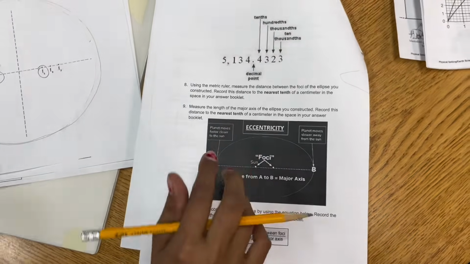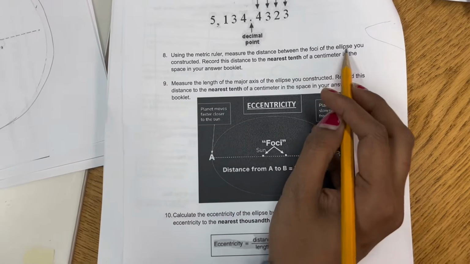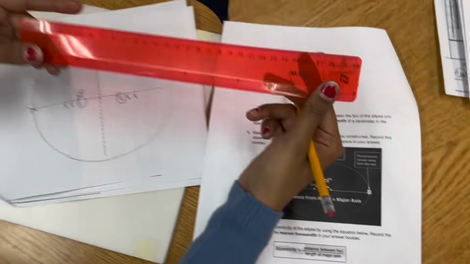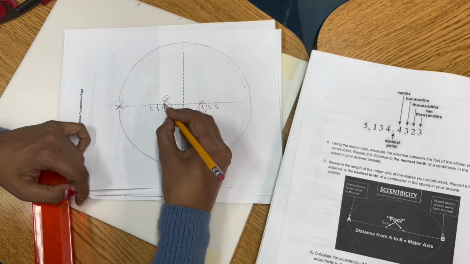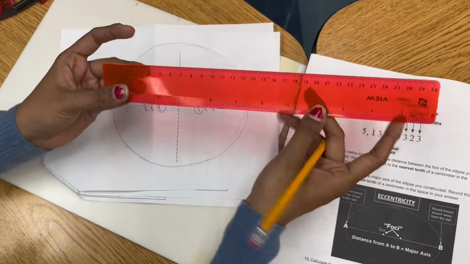Next, number 8 says, use a metric ruler, measure the distance between the foci of the ellipse you constructed. Let's do that. Here's my ruler. Remember, my foci are where I put my push pins, in this case, F1 and F2. I'm going to measure it in centimeters.